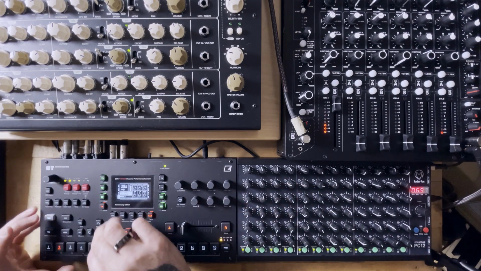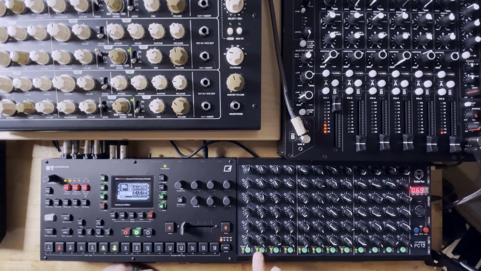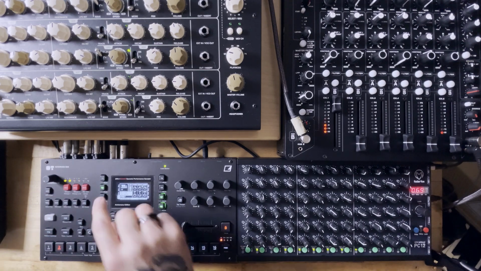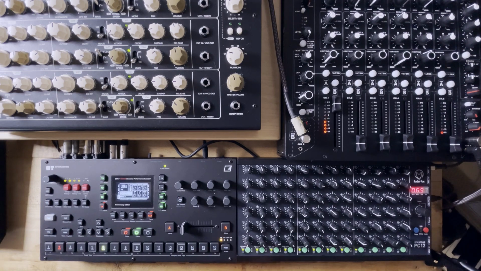I also set up the button here to mute the track. They will of course mute tracks 1 to 8, but since this is a Neighbor machine, you just enable 2 and 4 to hear that. So that's a very convenient way.